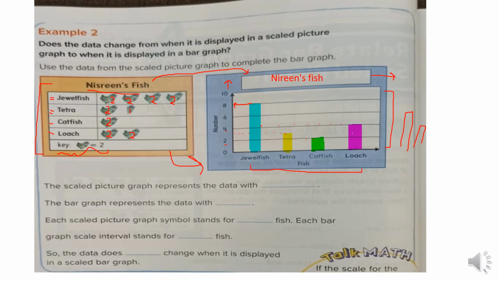And the distance between each line and the next one should be the same. For example, I can say 0, 2, then for example, I can say here 8. If I start skip counting by 2, I should continue with the same interval.